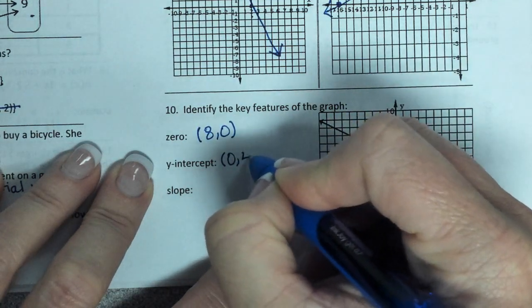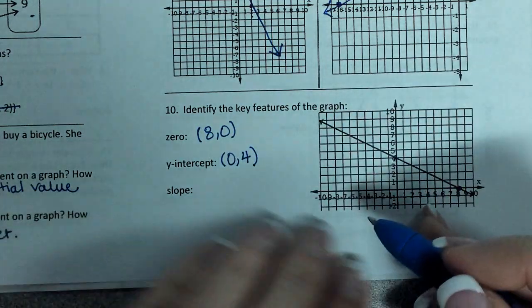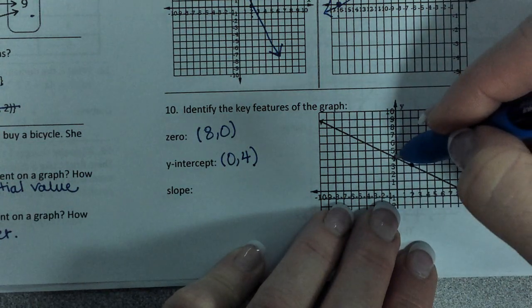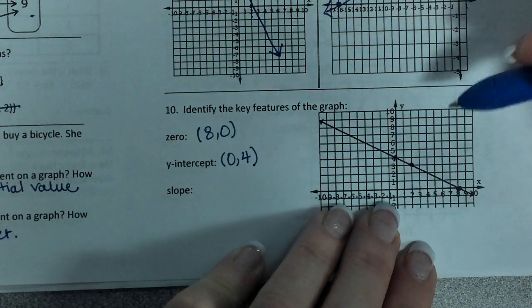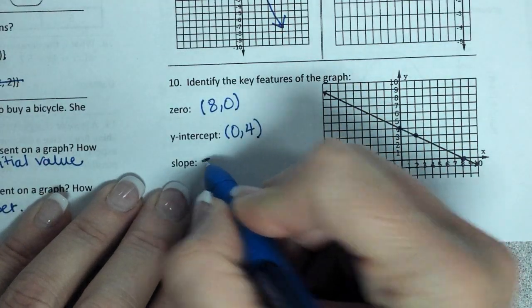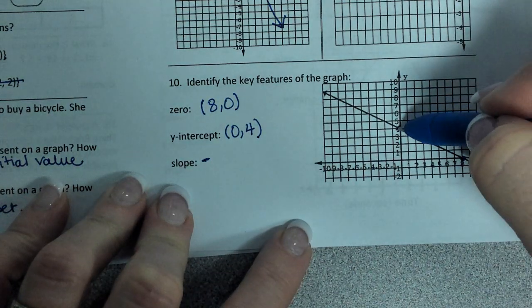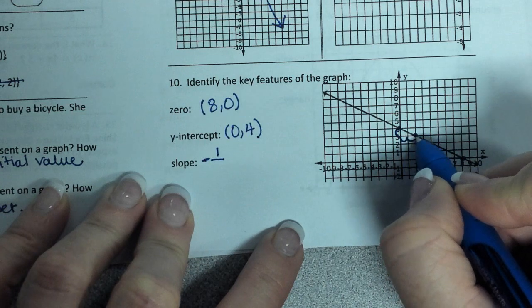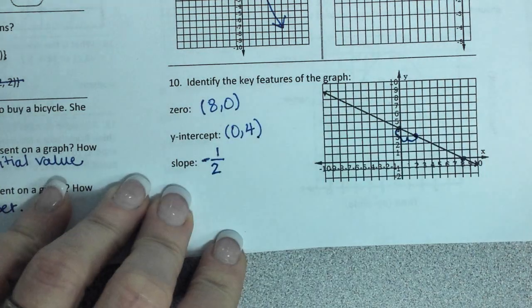So that's 0, 4. And then my slope, I'm going to have to find that by finding 2 perfect points on my graph. So I'm going to use my y-intercept and this point right here. I know that it's negative because it's going down. So I'm going to put my negative sign. And I see I'm going down 1 and then over 2. So my slope would be negative 1/2.